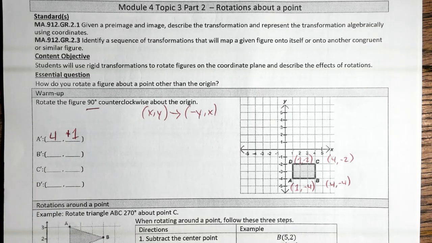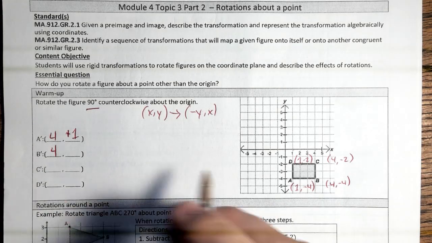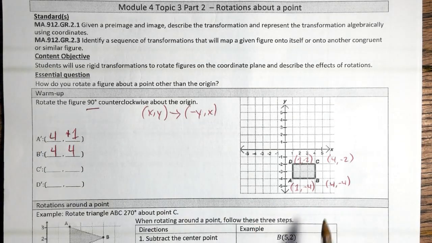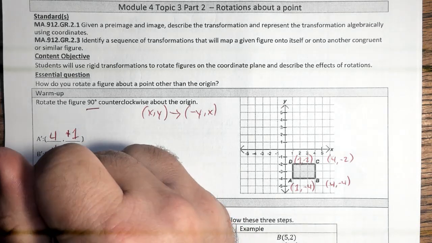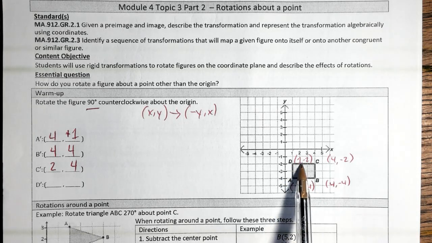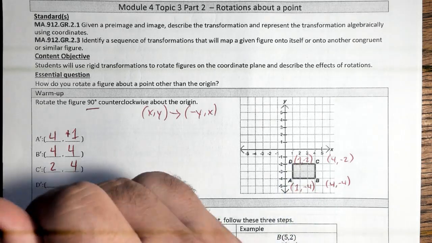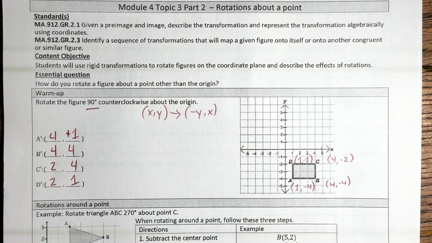My bad, ignore that. B is 4, -4. So our y multiplied by -1, so that 4 becomes positive, and then our other 4 stays positive. C was at 4, -2, so -2 becomes positive 2. The 4 stays the same and just goes to the back coordinate there. And then for D, positive 1, -2. So your -2 is going to become positive 2, and the 1 just goes to the back.